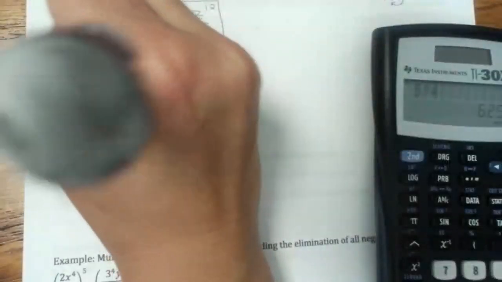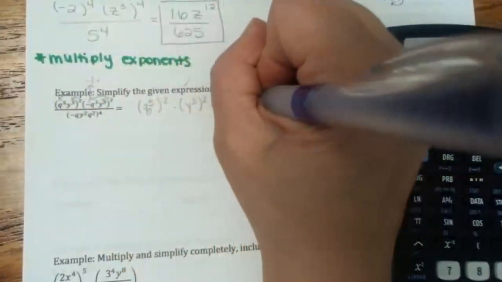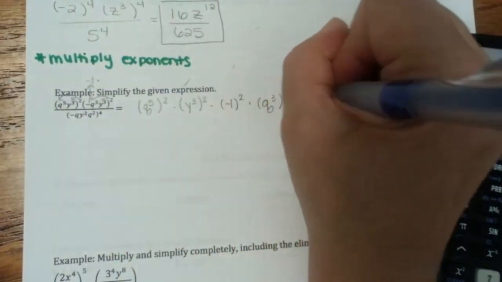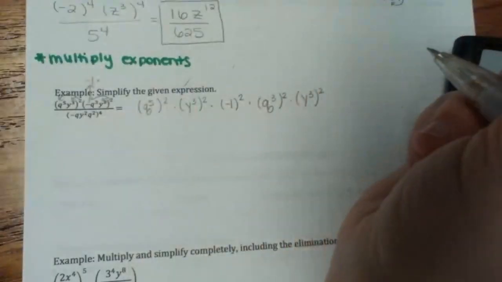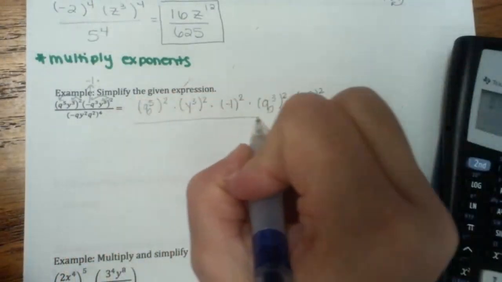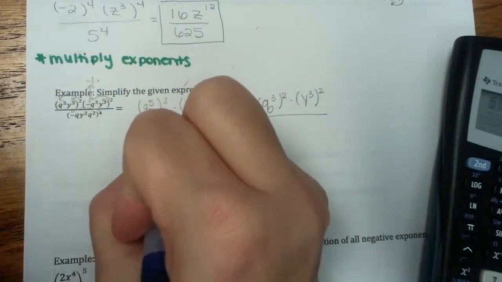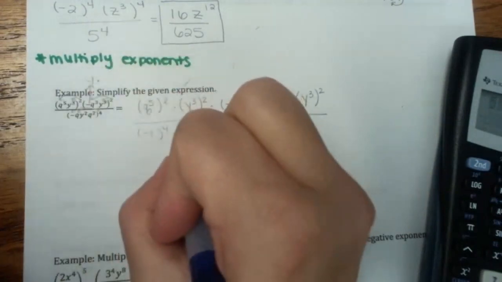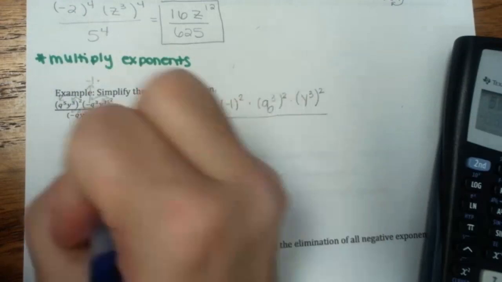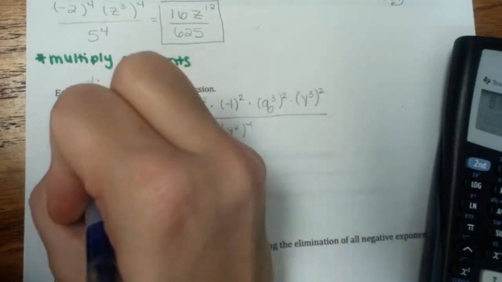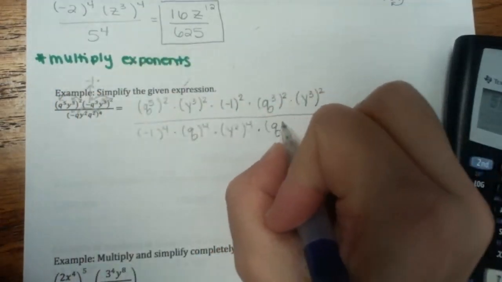So negative 1 squared times q to the 3rd squared times y cubed squared. So everything gets a squared, all over. Now everything gets the 4th. So again, negative 1 to the 4th power times q to the 4th power times y squared to the 4th power times q squared to the 4th power.